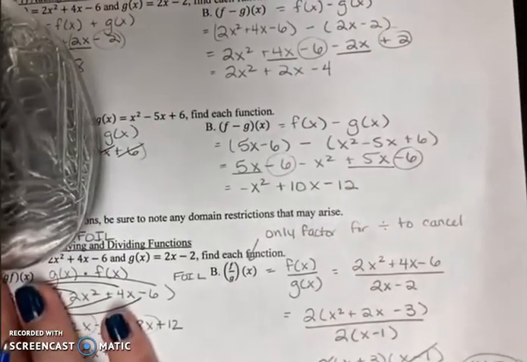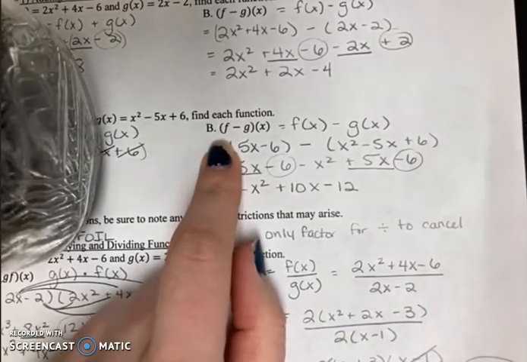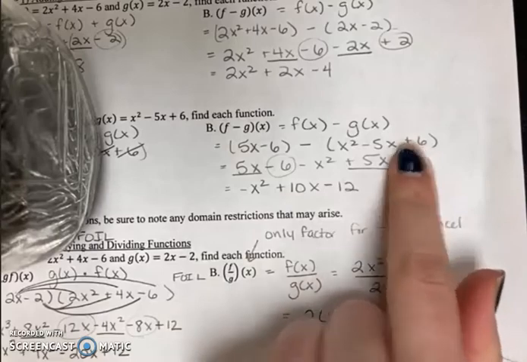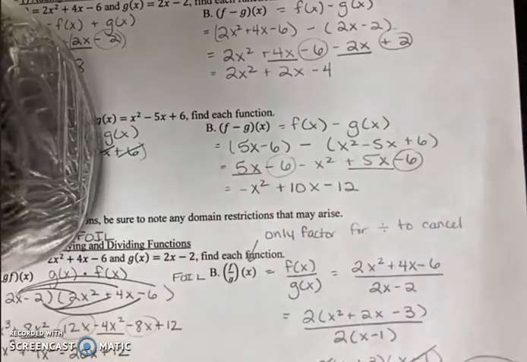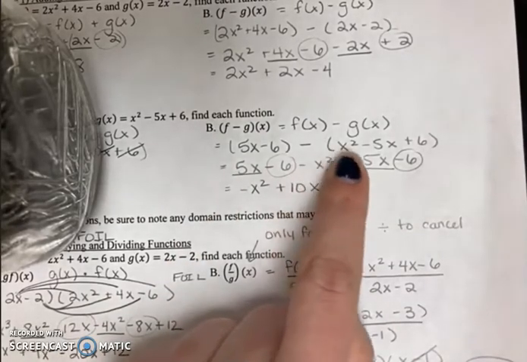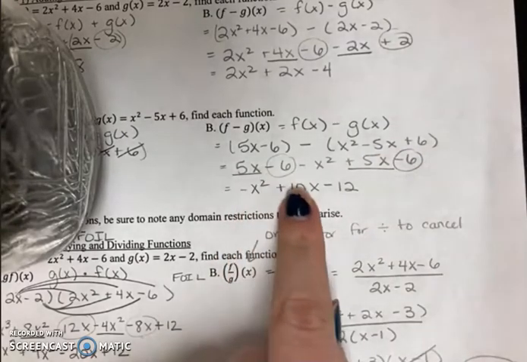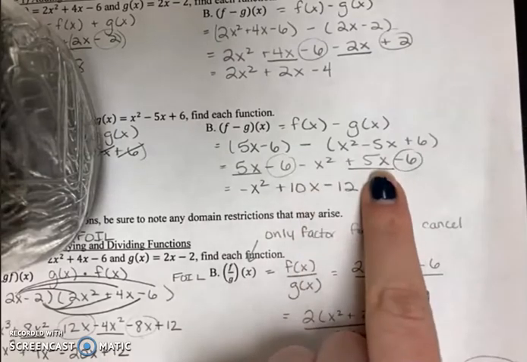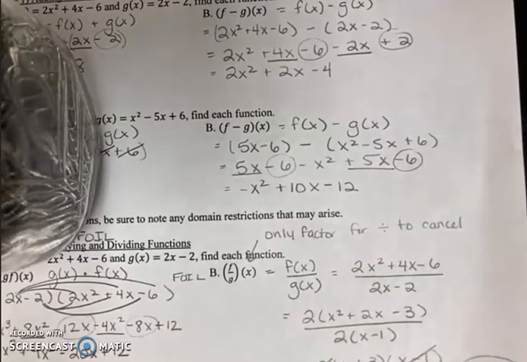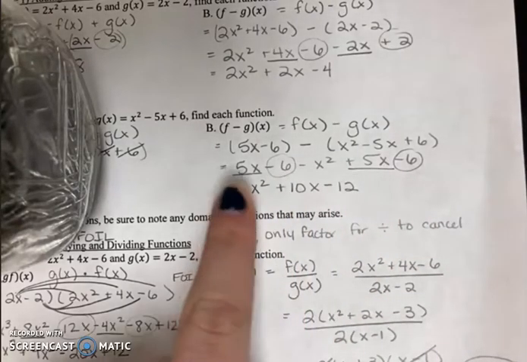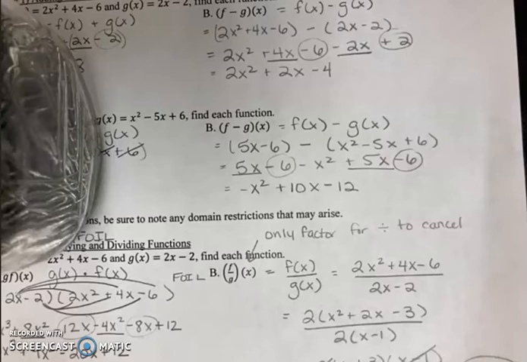However, if we take a look at part B, we have subtraction. So it's very important we keep the f function first. It's f of x minus g of x. The f of x function minus the g of x function looks like this. Now we are subtracting each term that's in our g of x function. So this becomes 5x minus 6 minus x squared plus 5x minus 6. Once we change the signs, we can combine like terms. That gave me a negative x squared. 5x plus 5x gave me 10x, and negative 6 minus 6 gave me a negative 12.